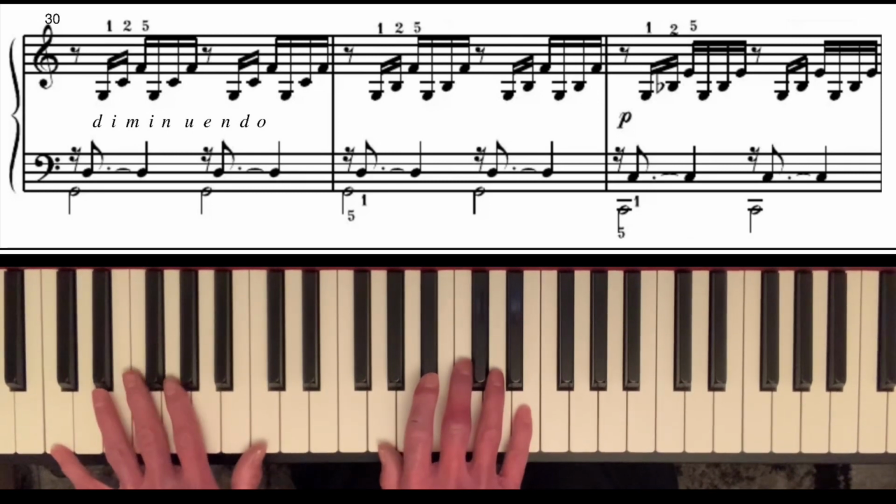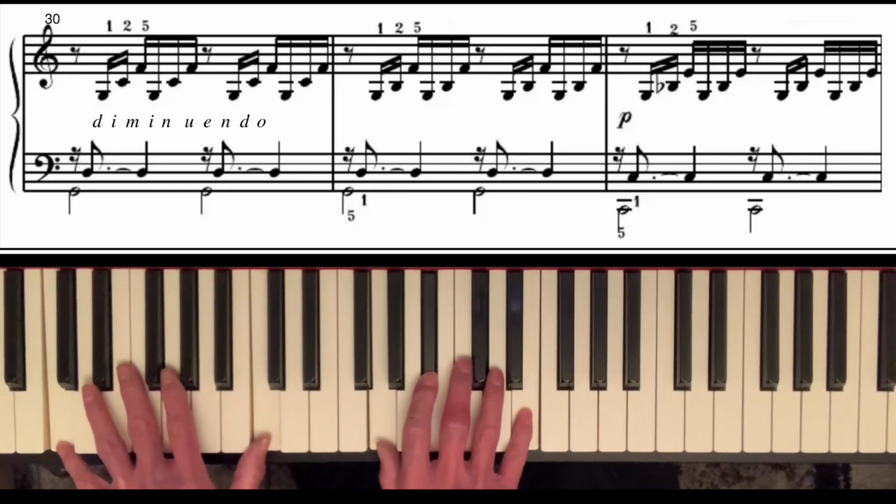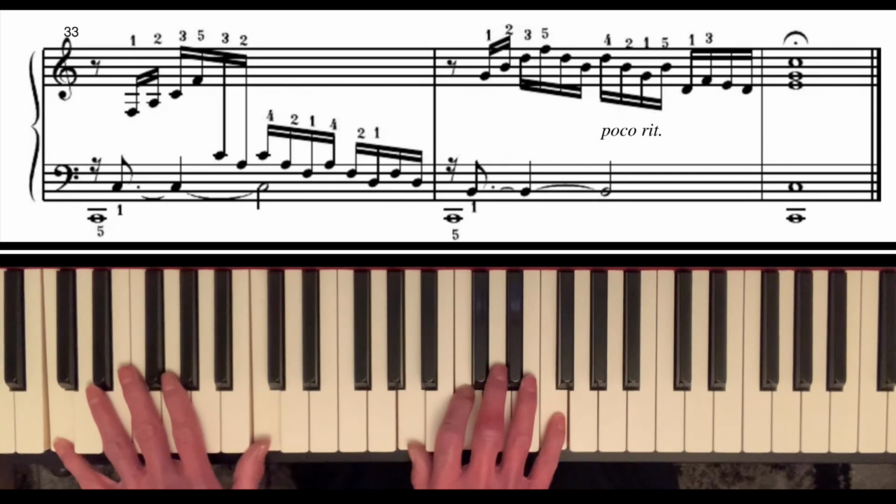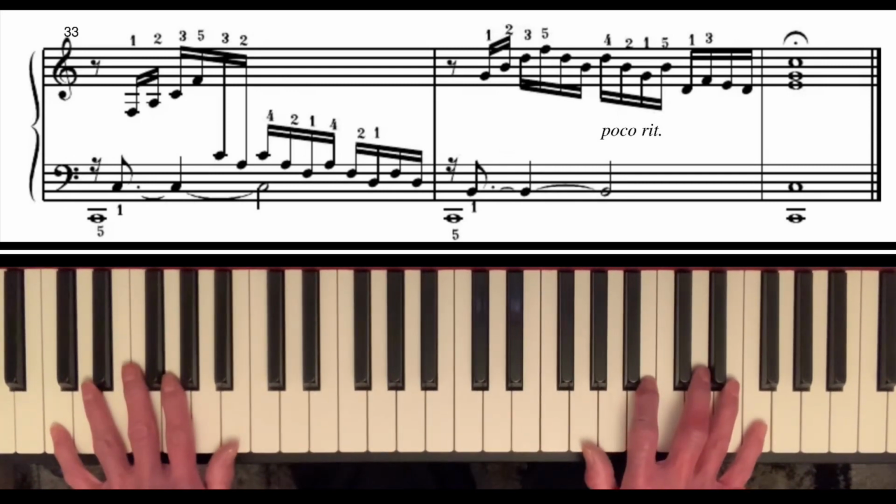Now, I did do a video about those. I'll put a link to that below. And then, not surprisingly, that is followed with the F major chord. And then on the next to the last bar, we get this wonderful dissonance. I'll just play those 2 bars again.